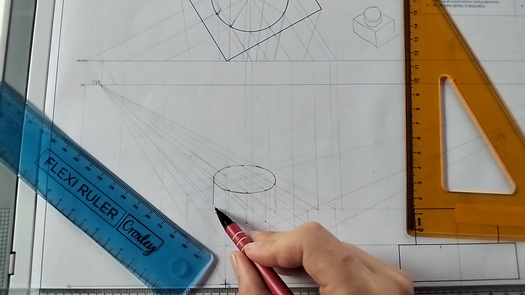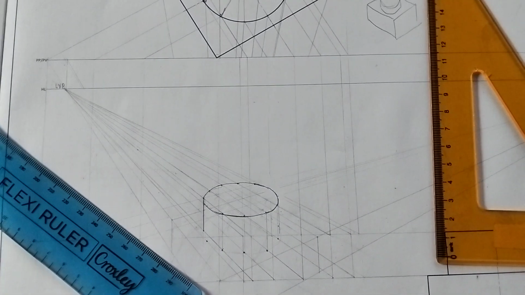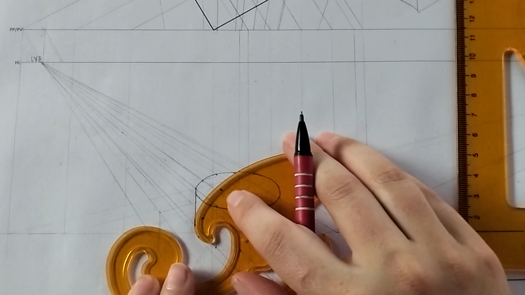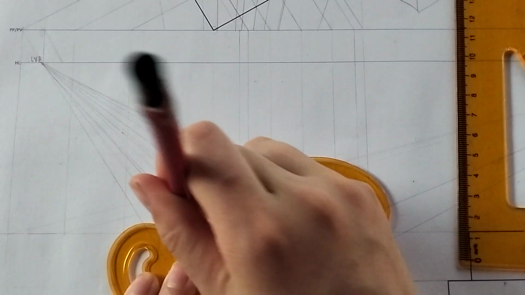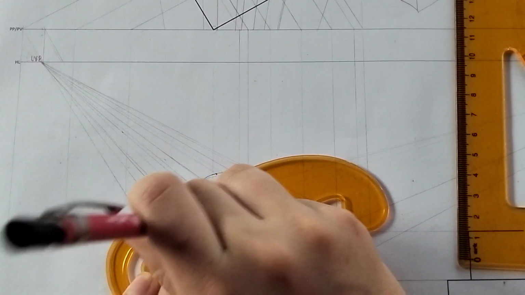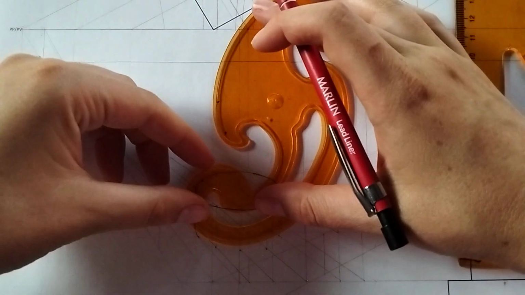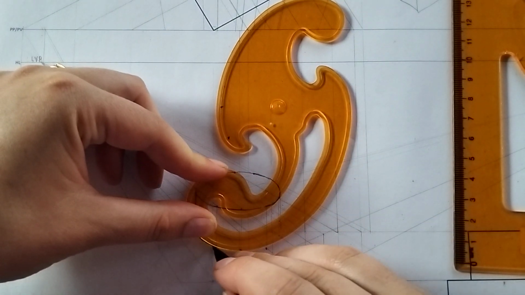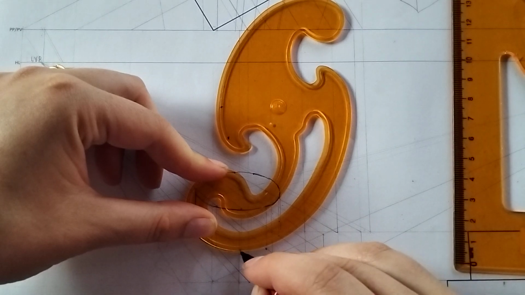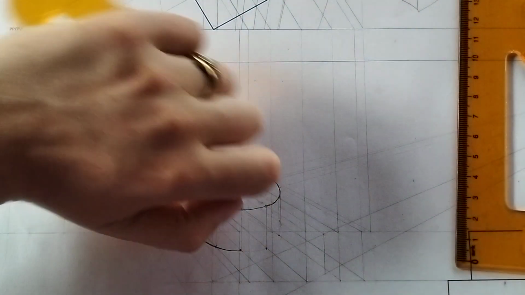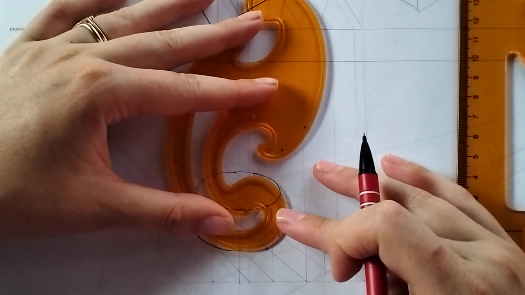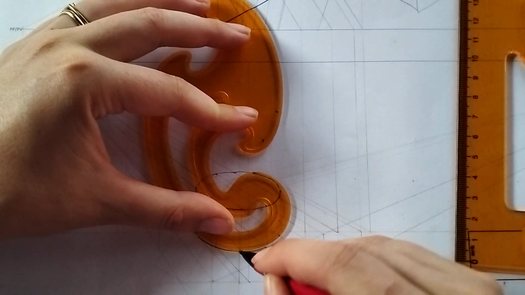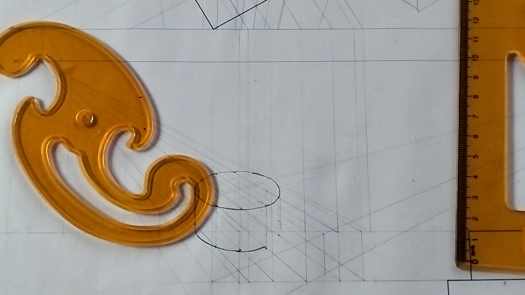And then just use your French curve to go and connect all those so that it looks like a circle again, or half circle. I think this one is a little bit odd.